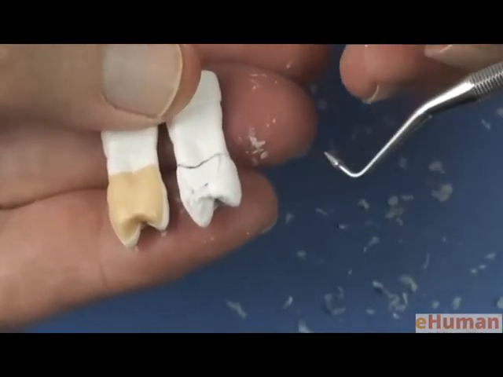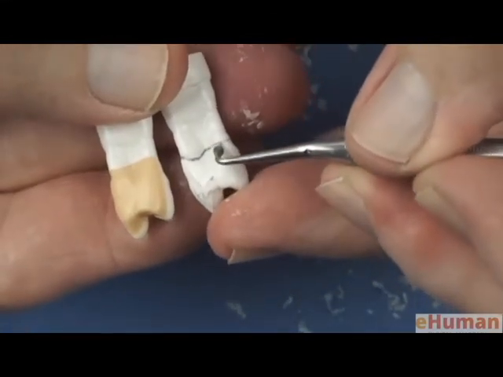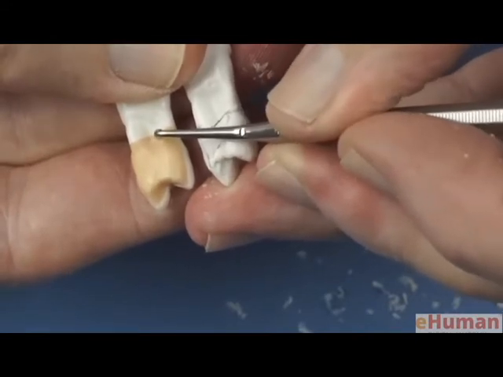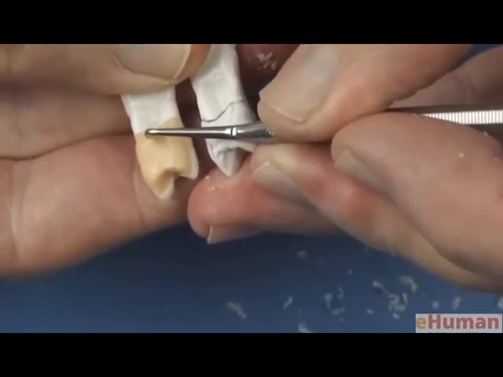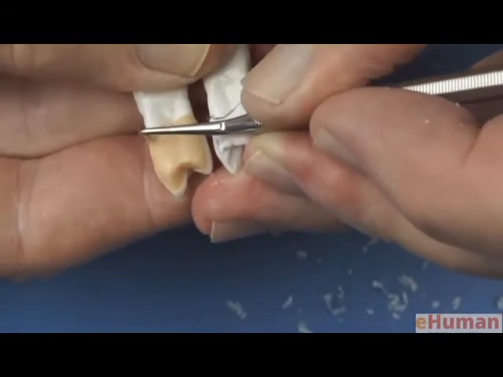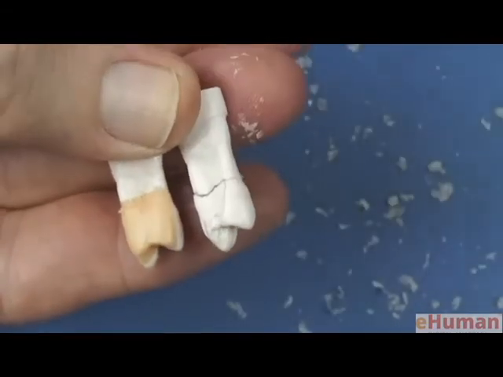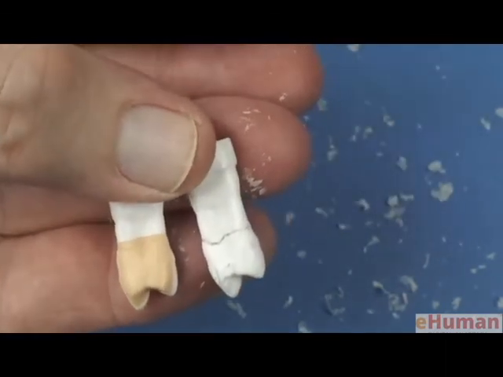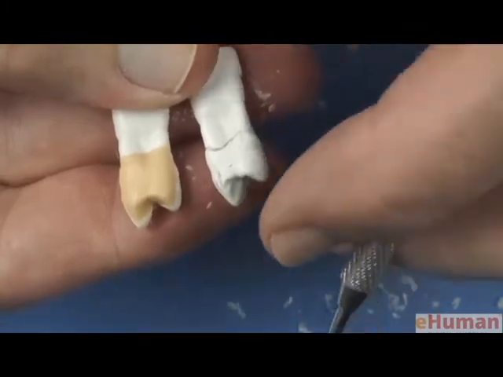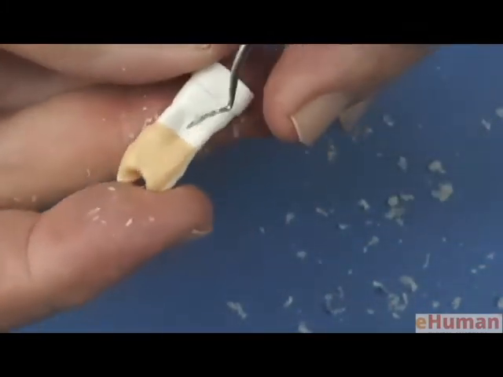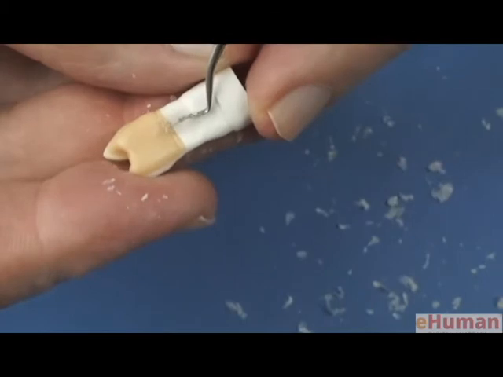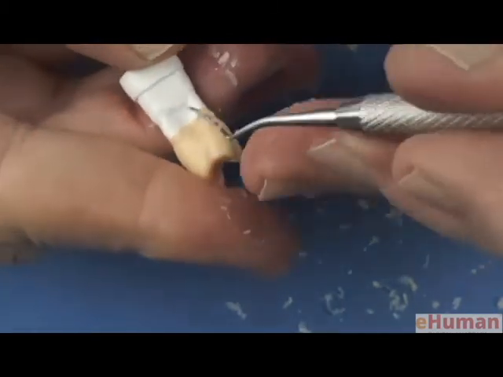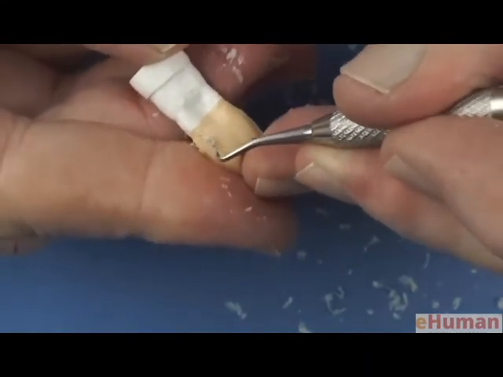Many instruments you can use. I've showed using the sharp carving instrument. You also could take this particular instrument that we'll use on the occlusal surface of posterior teeth, and we can carve in a cervical line like that. So that's another instrument that will work very effectively to carve a groove in the surface of the tooth. Then we can take our carving instrument and go ahead and smooth that out, create the right transition between the crown and the root of the tooth.